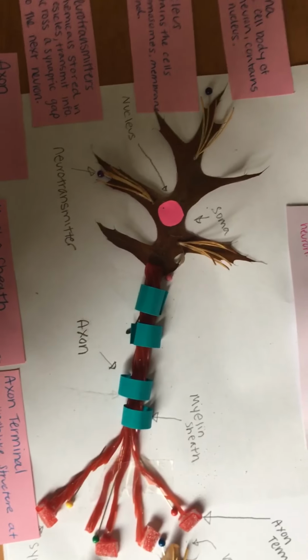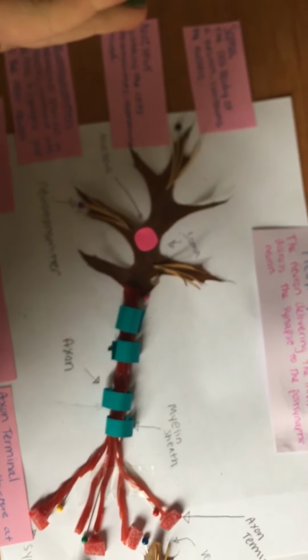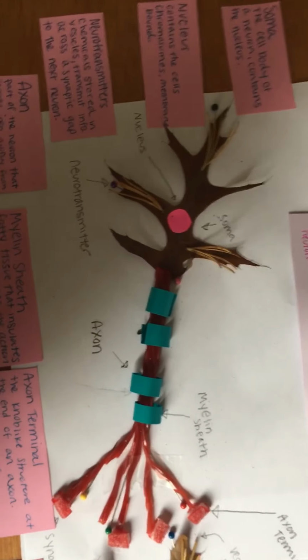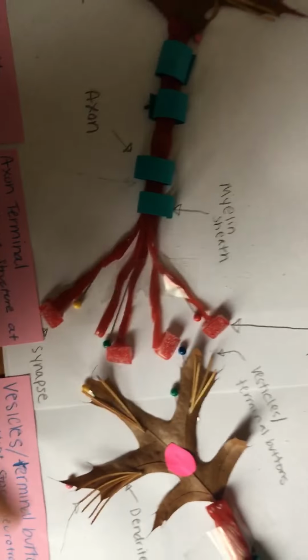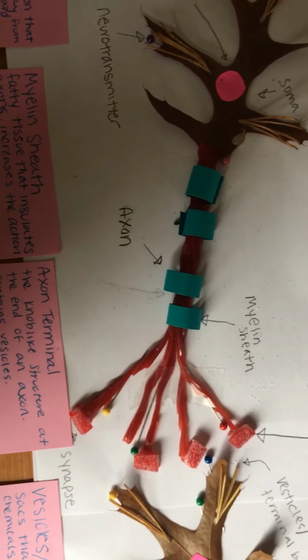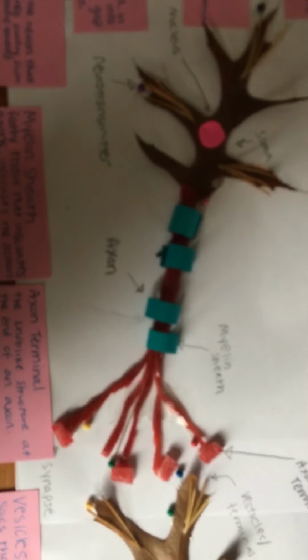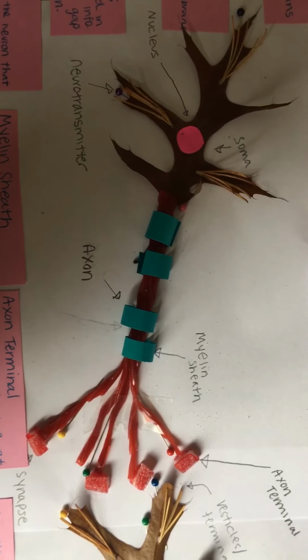Once this electrical impulse that was being sent from the cell body to the axon reaches its full threshold, it moves all the way down to the end of the axon. During this, it keeps its full intensity due to the all or nothing principle.